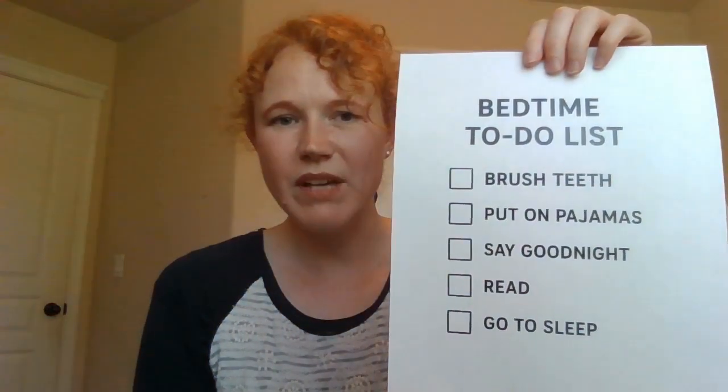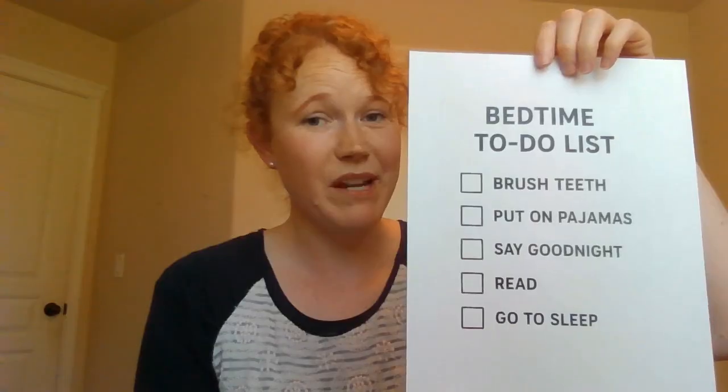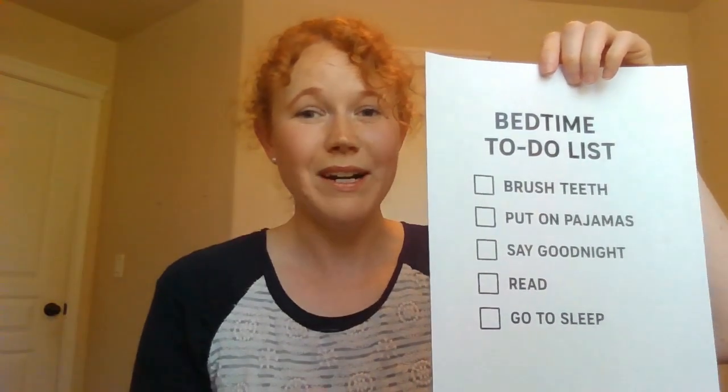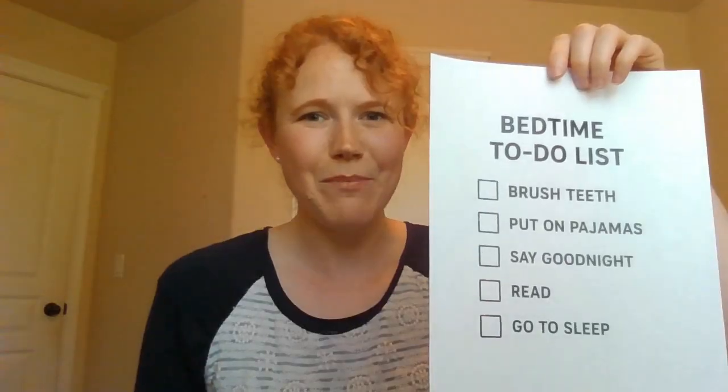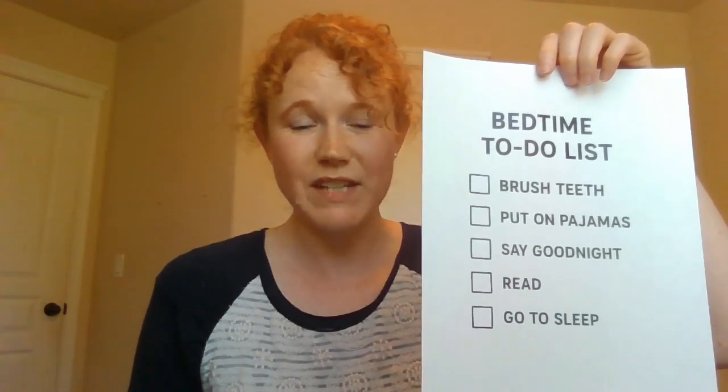The next one that I have is more of just if there's a specific task, or a specific, again, time of day that you want to create independence with, this type of schedule might be helpful with that. So if you're just wanting your child to become more independent with bedtime routines, so you don't have to hound them or nag them with every step of the routine, you might consider creating a visual schedule.